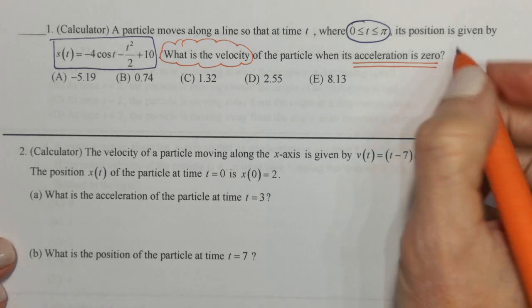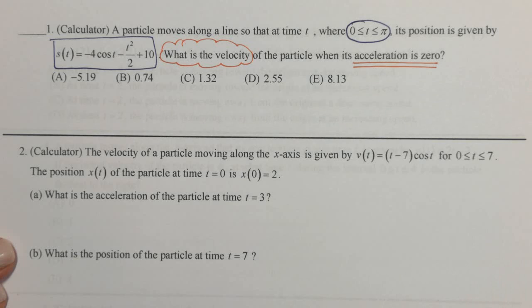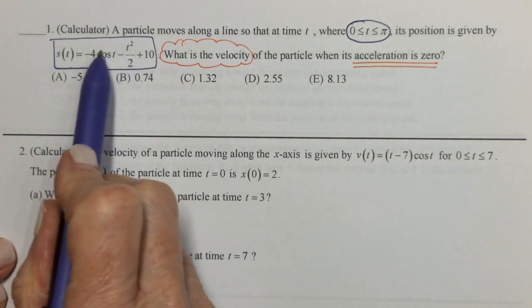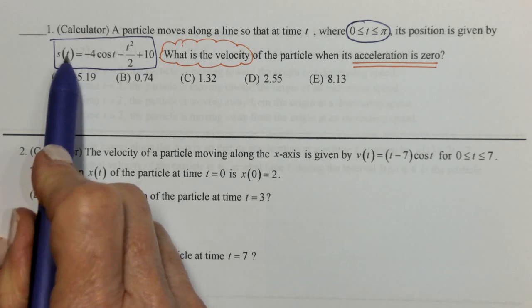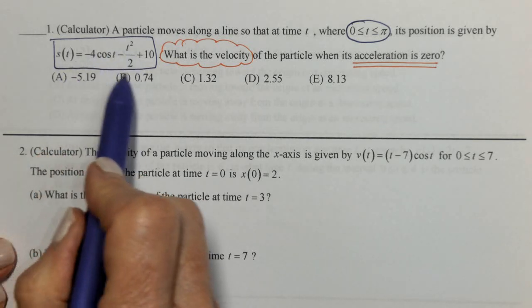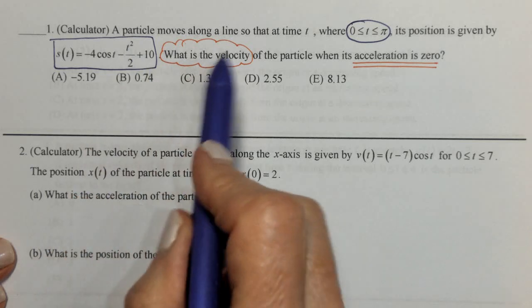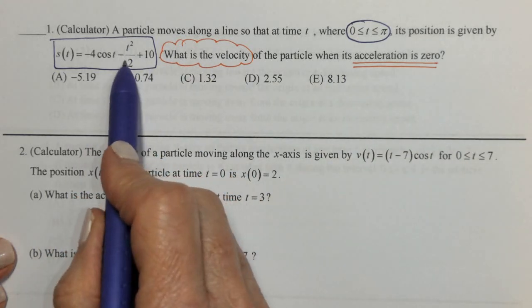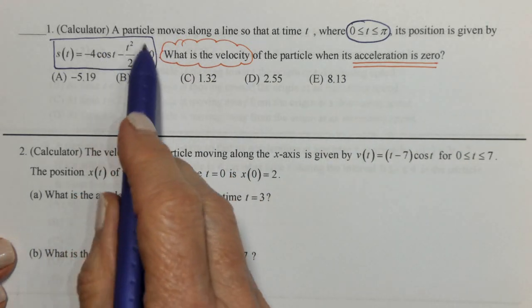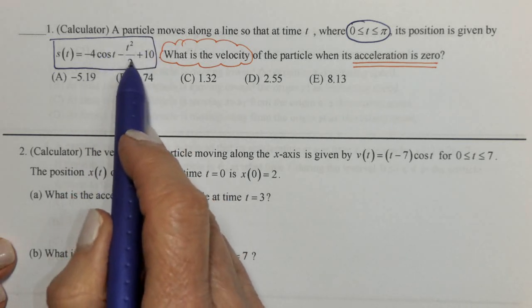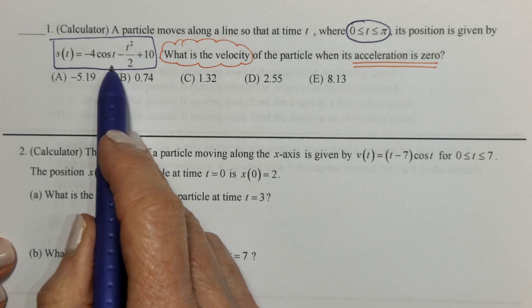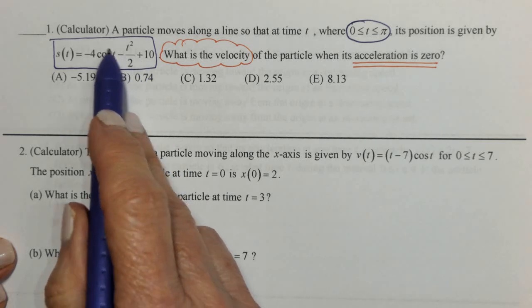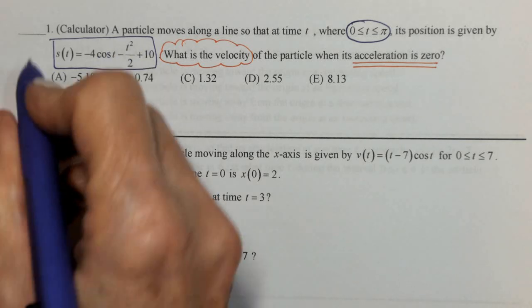So we need to find when the acceleration is 0. Okay, I can think of a couple different ways to do this, and I just now took a better look at my equation for s, for position, and I asked myself, how easy is this to take two derivatives of? And my answer to that is, it really is not that hard. I could let my calculator do it, but I think I'm going to just take this by hand because it's so easy to take by hand.